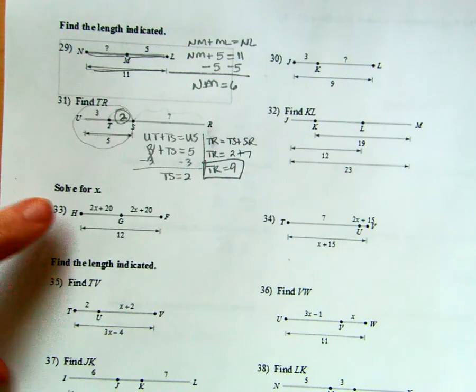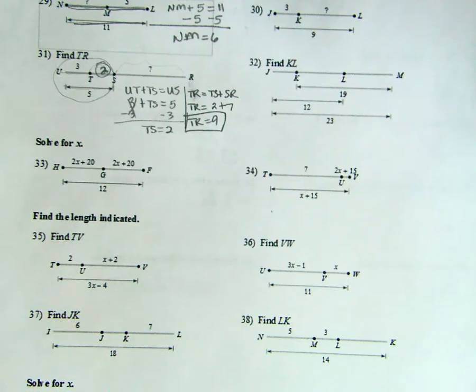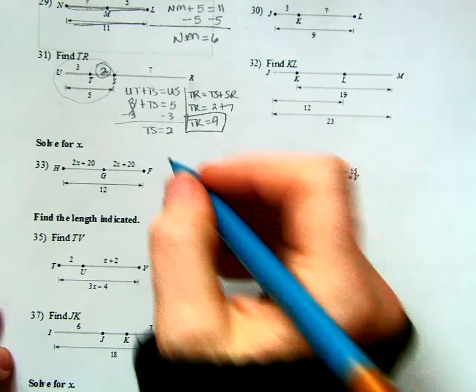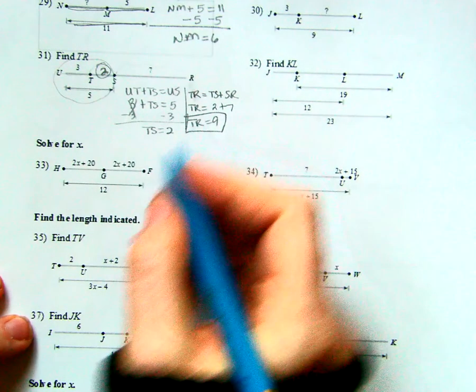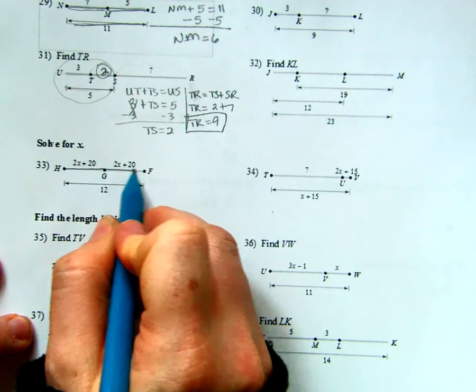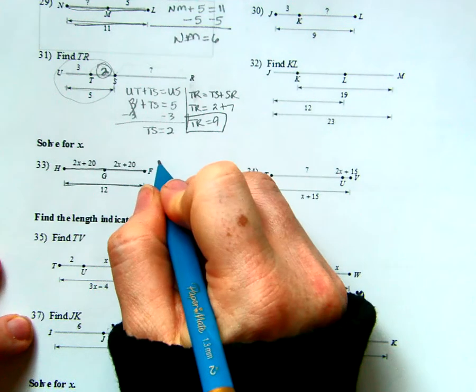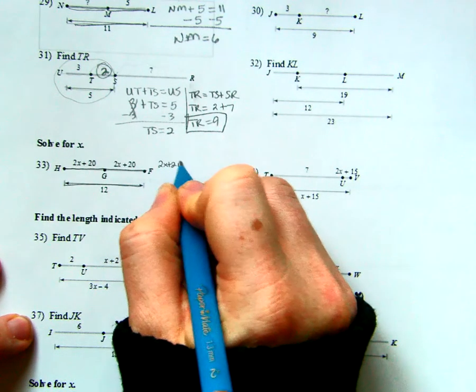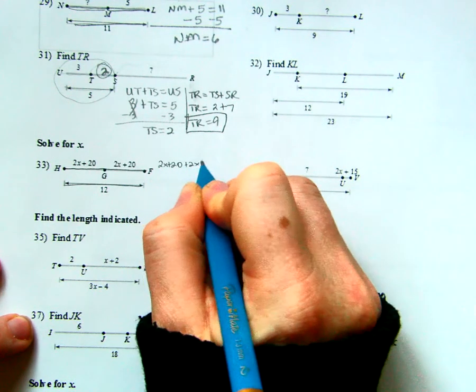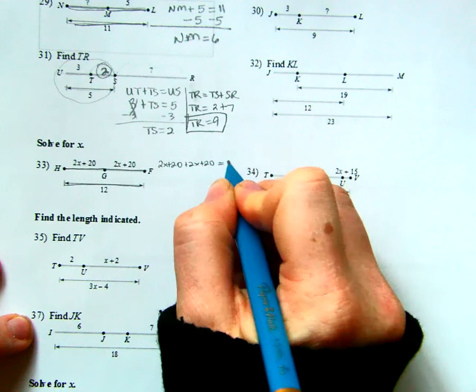33 just says solve for x. Be careful that you're paying attention to what these questions are actually asking for. This one just says solve for x. So this is segment addition. We know that part plus part has to equal whole. So we know 2x plus 20 plus 2x plus 20 has to equal 12.